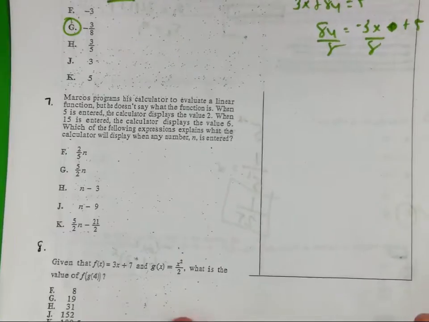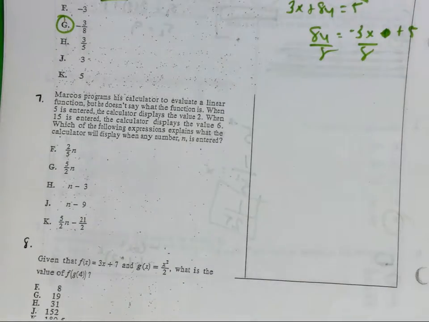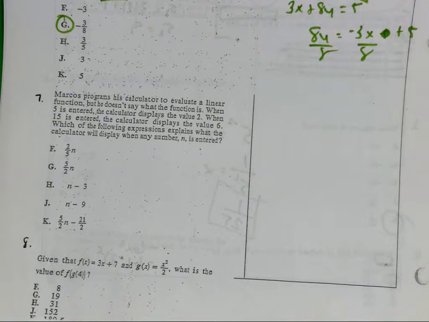Number 7. It says, which of the following expressions explains what the calculator would display with any number n is entered? I look at that and I say, okay, I'm trying to come up with a formula, an expression. It says, Marco programs his calculator to evaluate a linear function, but he doesn't say what the function is. When 5 is entered, the calculator displays the value 2. When 15 is entered, the calculator displays the value 6. Which of the following expressions explains what the calculator would display when any number n is entered?